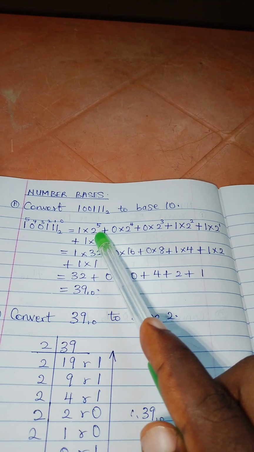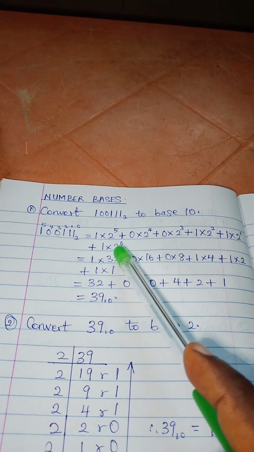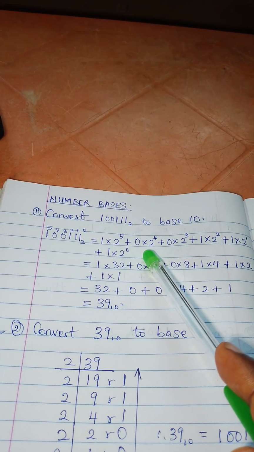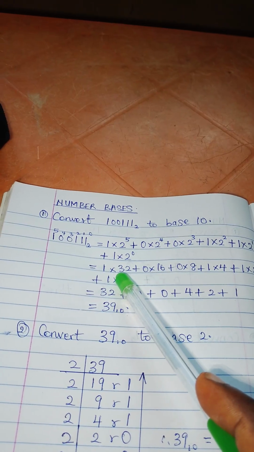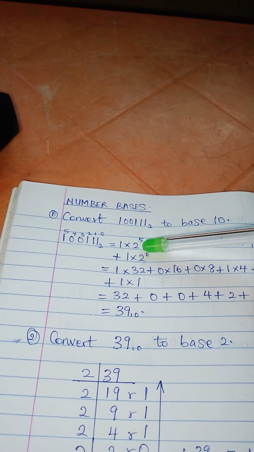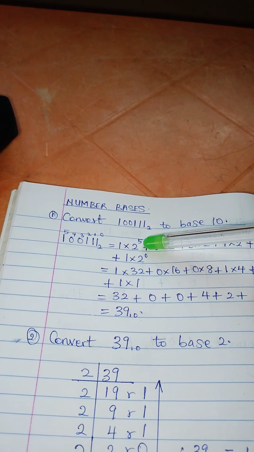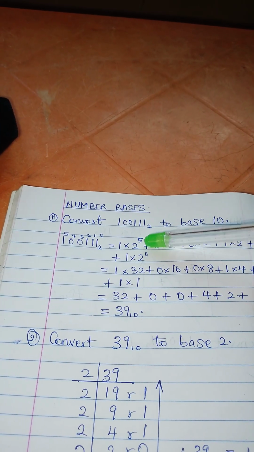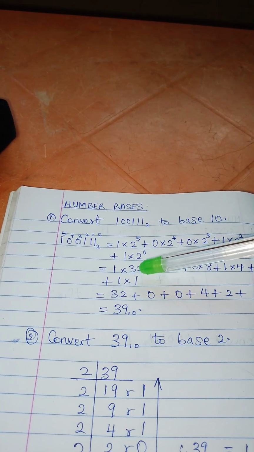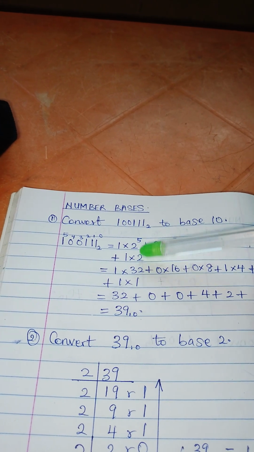So 2 raised to the power of 5 is 2 multiplied in 5 places. That's 2 times 2 times 2 times 2 times 2, giving you 32. The mistake some students usually make is to think that 2 raised to the power of 5 means 2 times 5. That is wrong. 2 raised to the power of 5 means 2 times 2 times 2 times 2 times 2, and that will give you 32, because 2 times 2 is 4, 4 times 2 is 8, 8 times 2 is 16, 16 times 2 is 32.